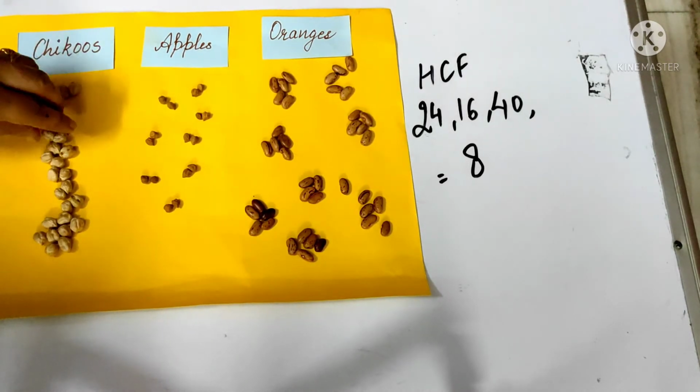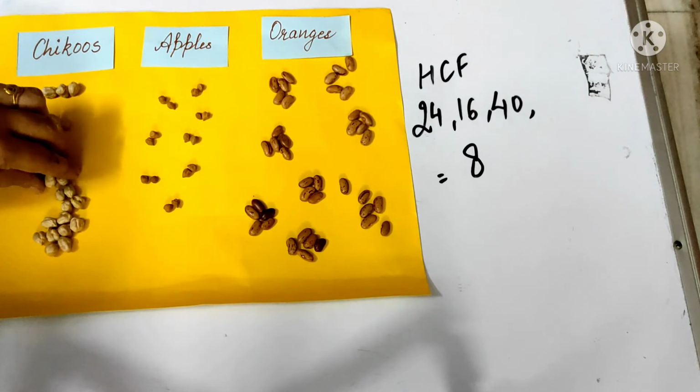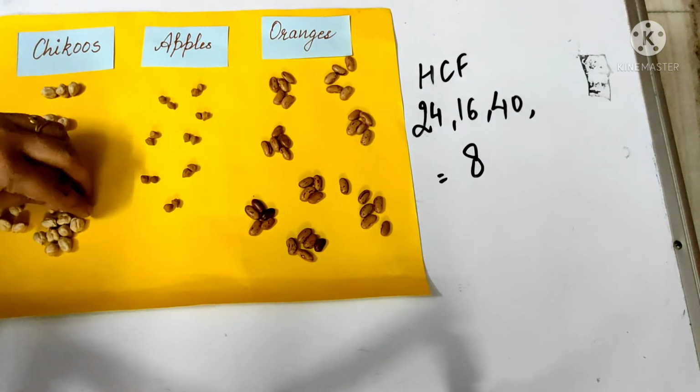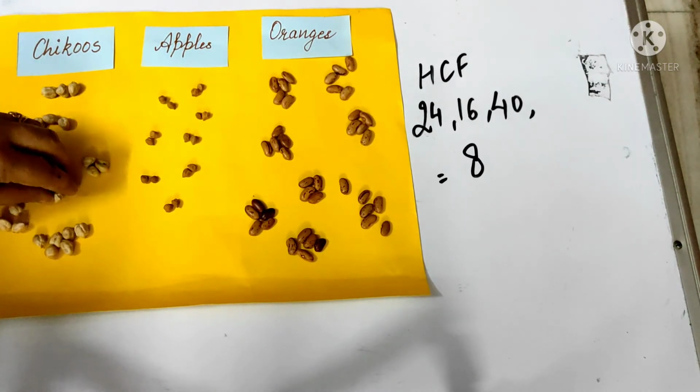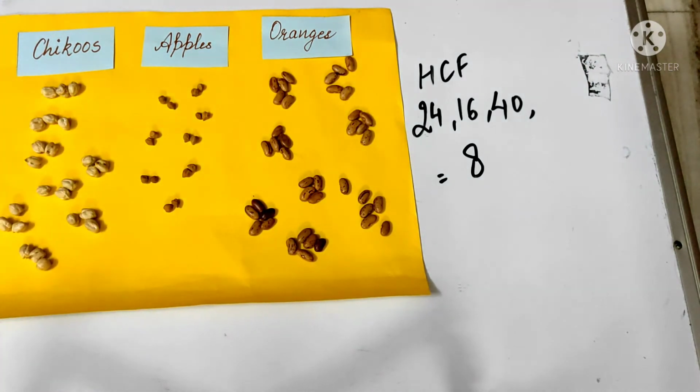So we need to do the grouping of 3 pulses together. Now see, again the 8 parts are done.